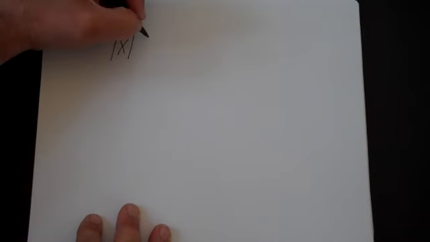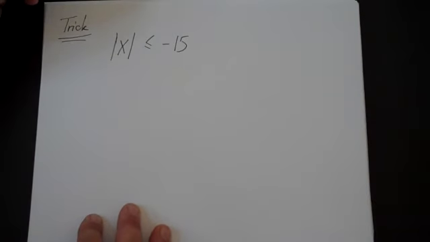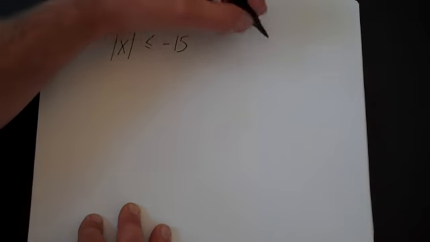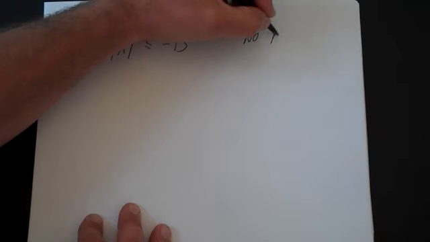So what about trick problems here? There are two potential trick problems. The first is that we have an absolute value term which is less than or equal to a negative. An absolute value term can't be less than a negative. If it can't be less than a negative, then that means there's no real solution.